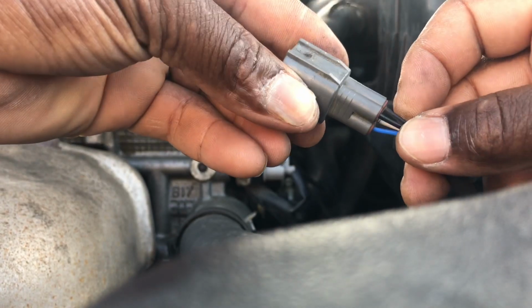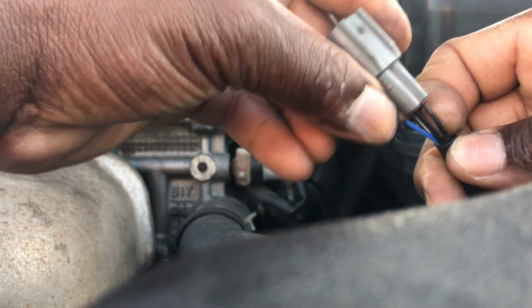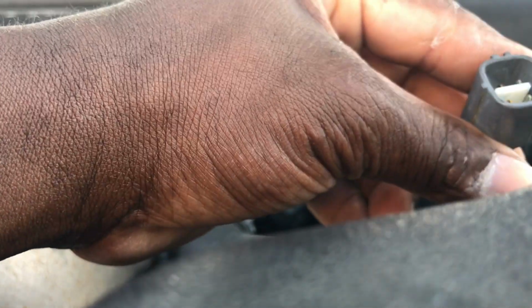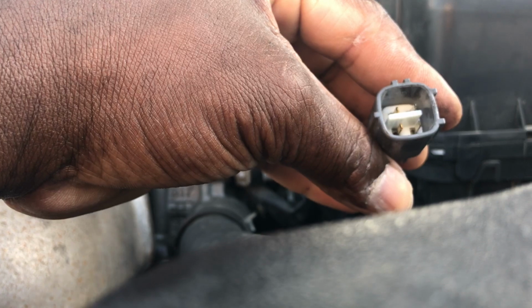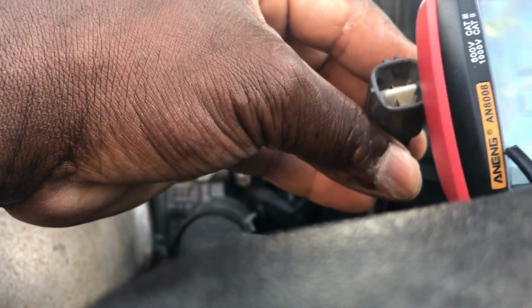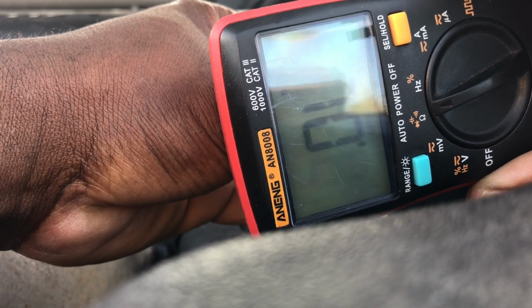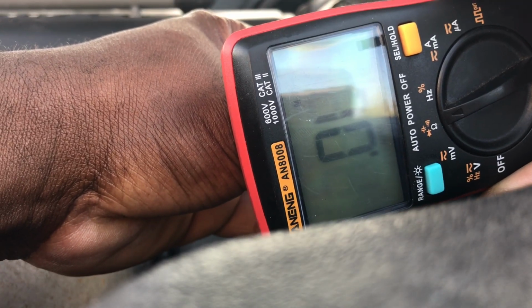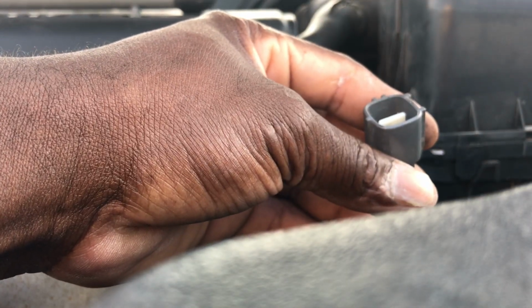So these two black wires are our main focus. These two wires here, terminal 1 and terminal 2. Since I already have my voltmeter on continuity, I should hear a beeping sound, meaning that it has continuity. I don't know if I'm pronouncing that word right.